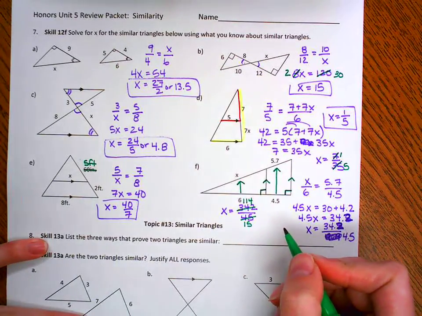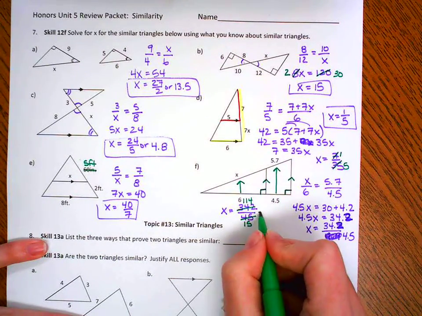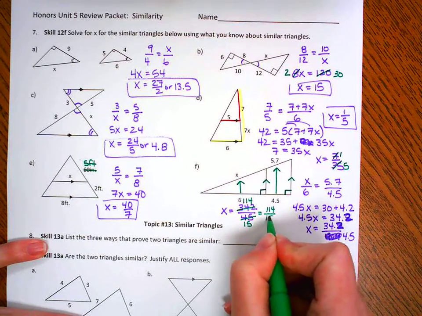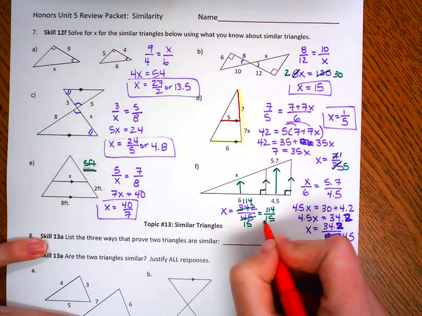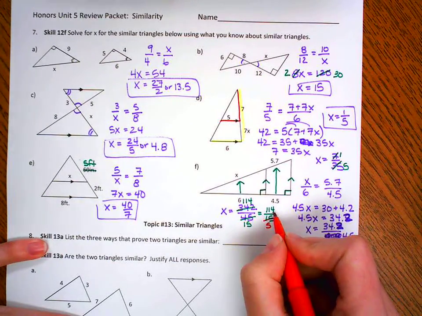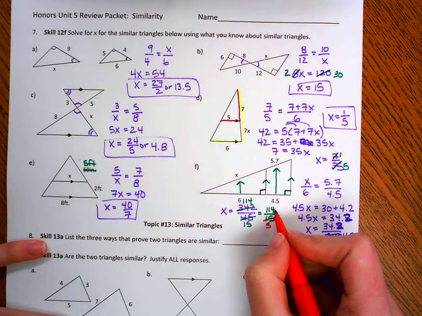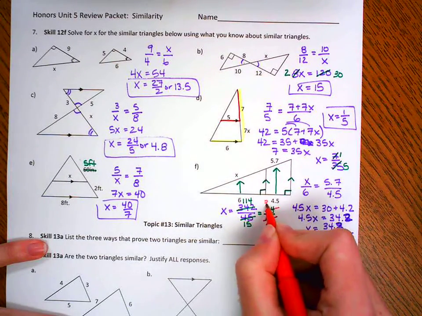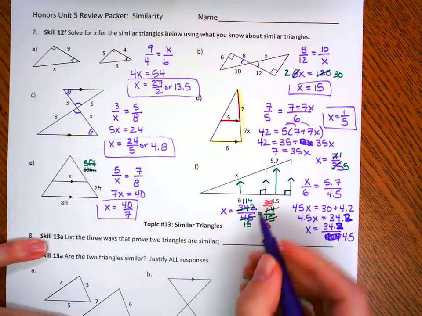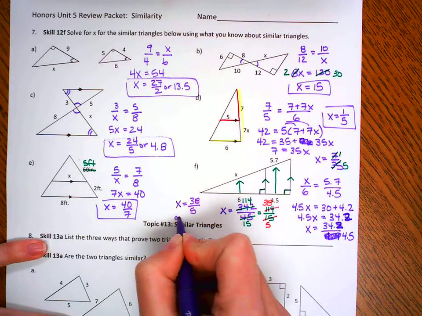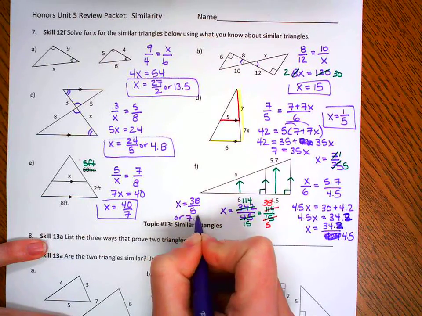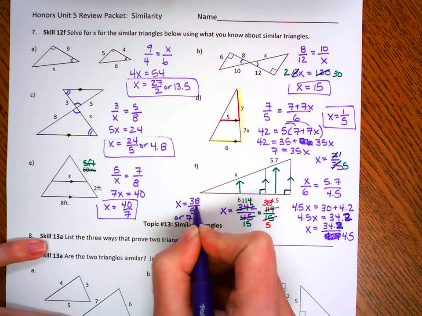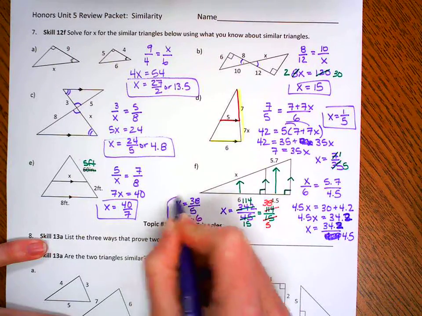Okay, they're still divisible by 3. So now we're at this. If I take 3 out of this, I will have 5 left over. If I take 3 out of this, I'm going to have 38. Okay, so our final answer for this problem is 38 over 5. Or if you wanted to leave it, 3 goes into 35 7 times, and then we have 3 over 5 left over. So either of those would work.